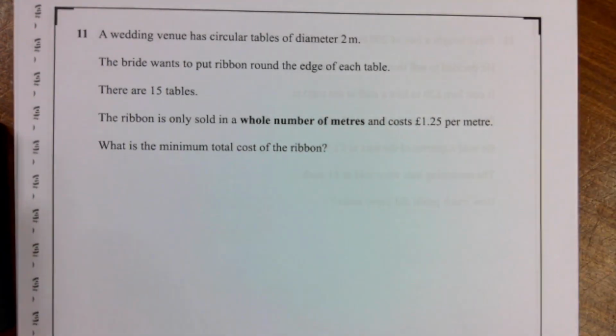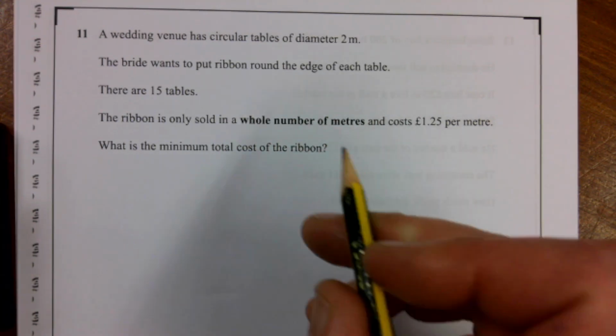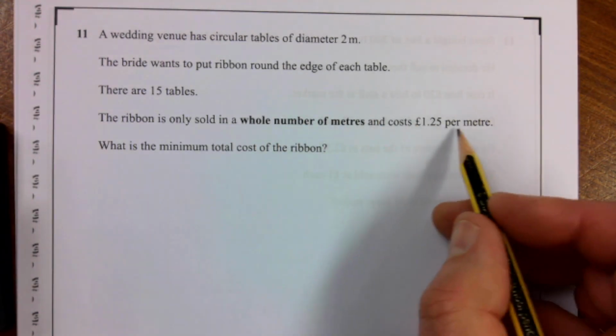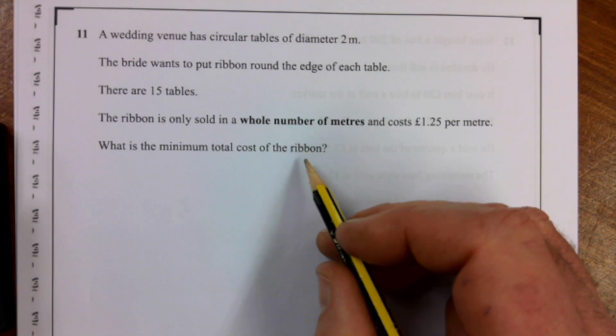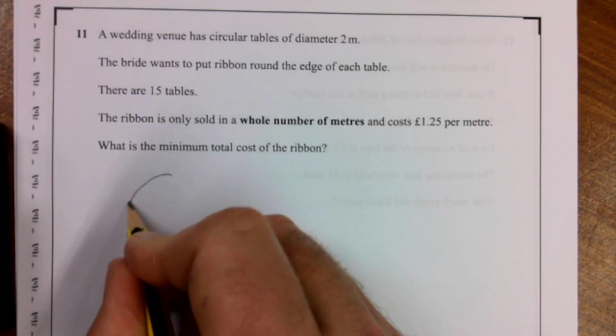Question 11. A wedding venue has circular tables of diameter 2 metres. The bride wants to put a ribbon around the edge of each table. There are 15 tables. The ribbon is only sold in a whole number of metres and costs £1.25 per metre. What's the minimum total cost of the ribbon?